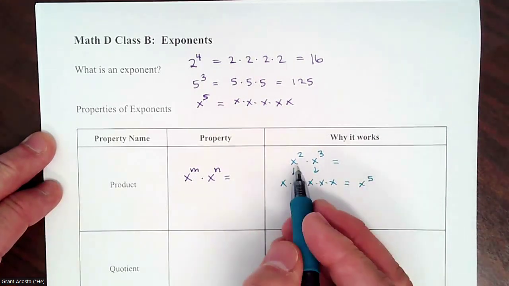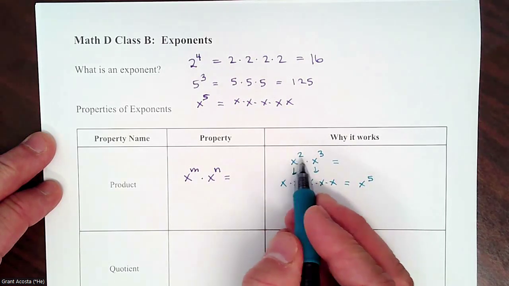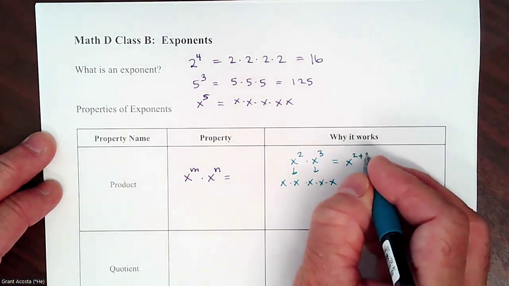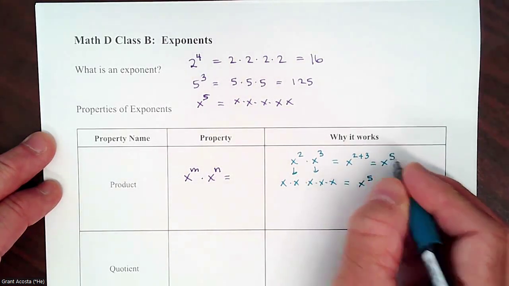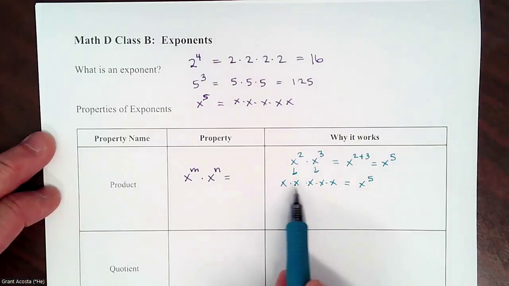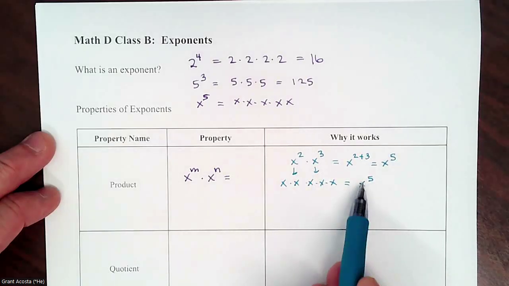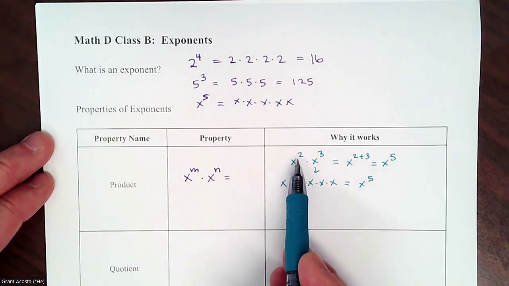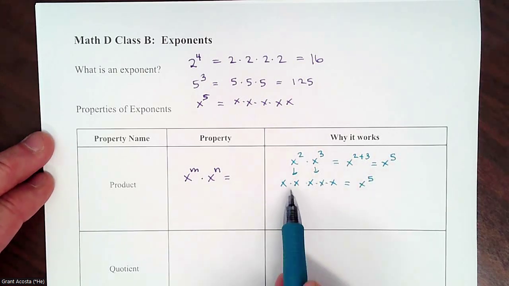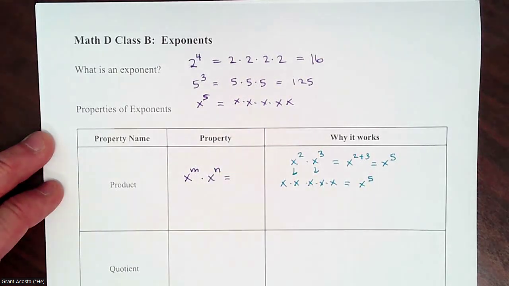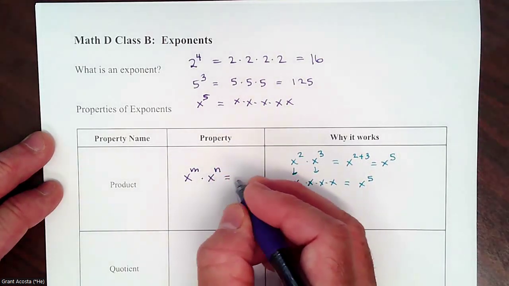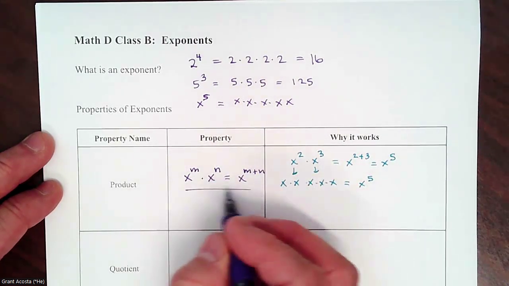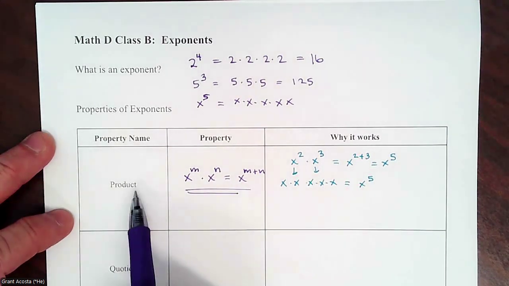You can then reason to yourself, what should I be doing with these exponents to get x to the fifth? I should be adding these exponents. You could always write out the multiplication problem and figure out the exponent, but that's not going to be easy with bigger powers. If you understand how this works, you know you're going to add the exponents. So x to the m times x to the n is x to the m plus n. I add the exponents. We'll call that the product property.